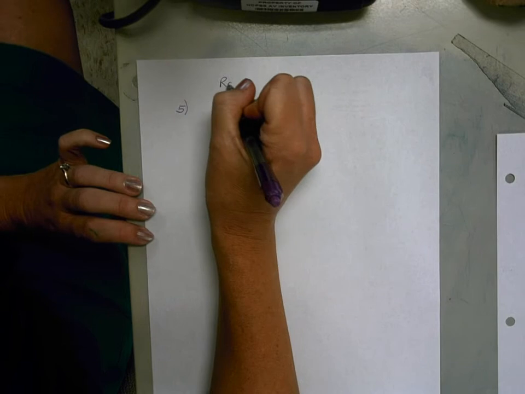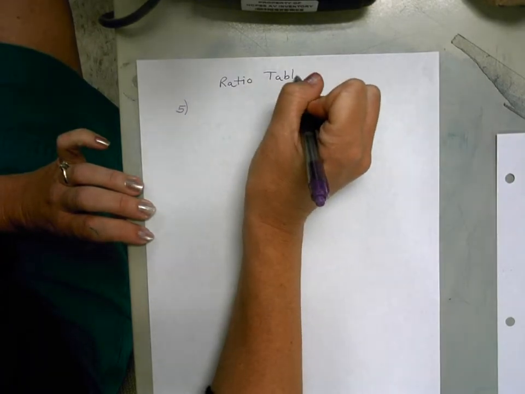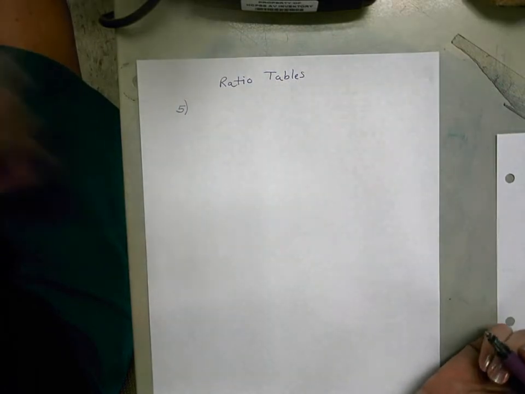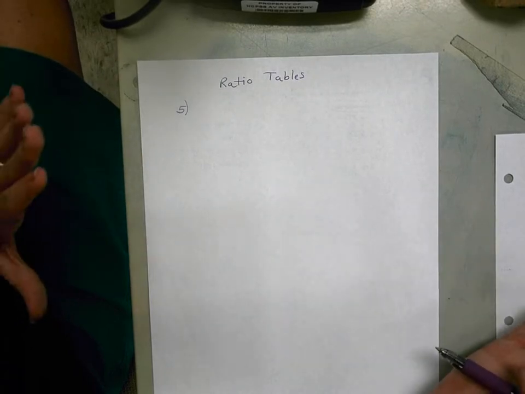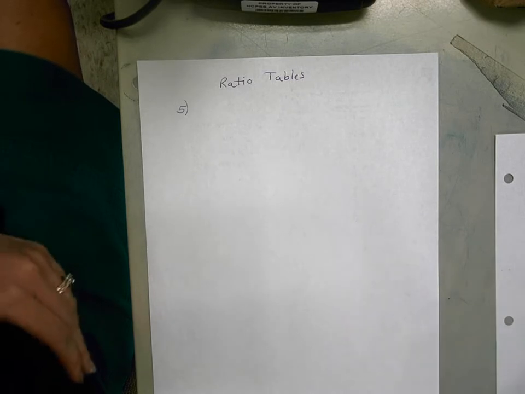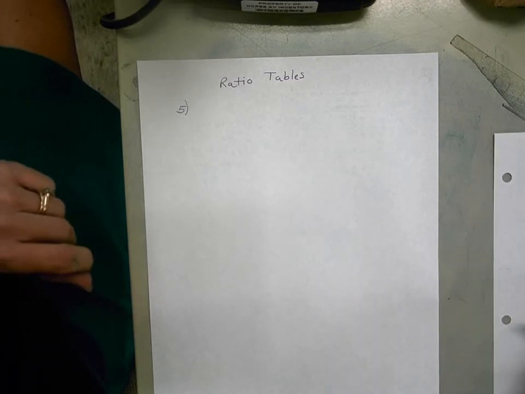We talked about ratio tables today as one method to solve for a missing value in a proportion. And as promised, I'm going to do one of the homework problems with you, and we're going to look at two different ways that you could solve the problem. One way using the ratio table, and then also another way. And then we're going to look at another problem specifically using the ratio table.